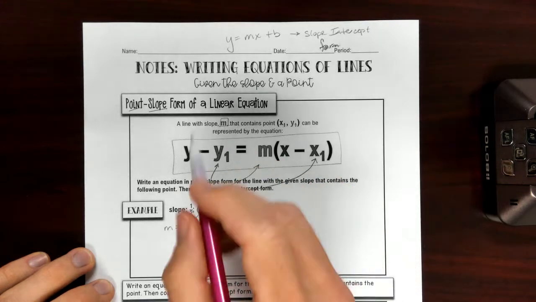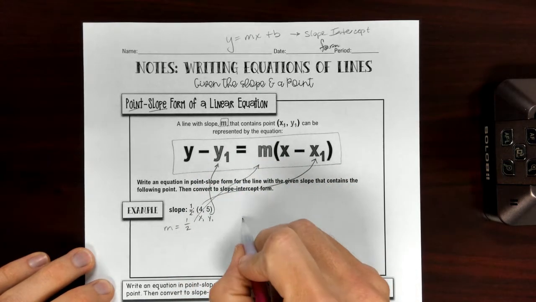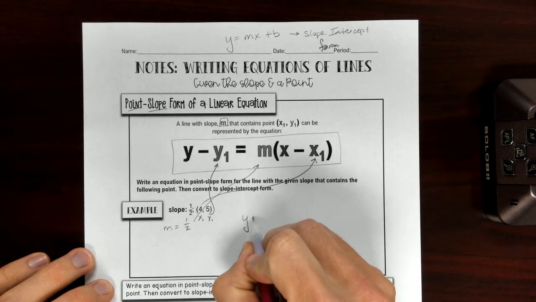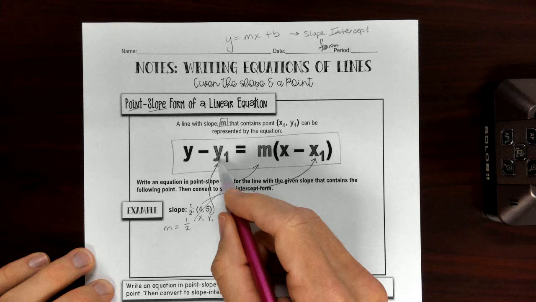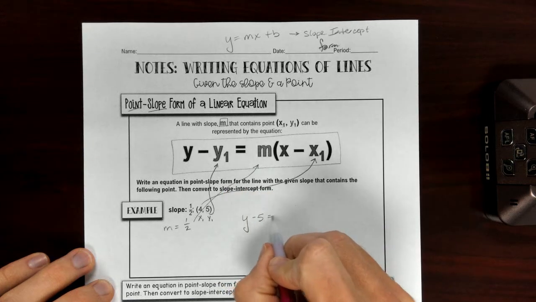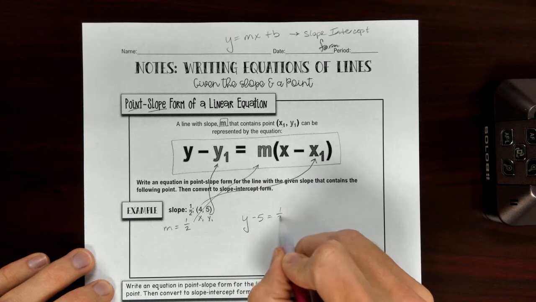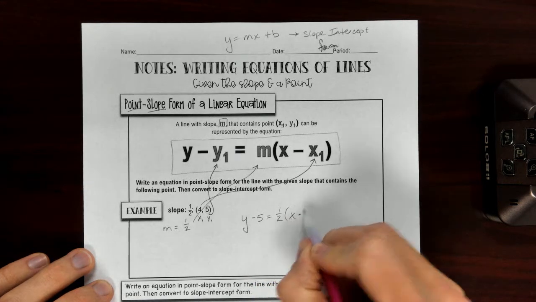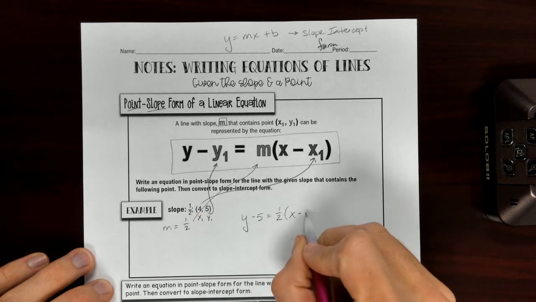So again, this is an x1 value, this is a y1 value. Let's rewrite this form with what we have. y, that doesn't change, minus y1. y1 we know is a positive 5. We'll plug that in right there. Is equal to m. We know what m is. m is the slope, which is 1/2 in this problem. x minus x1. Again, x1 is the x value of your point, which is a positive 4.